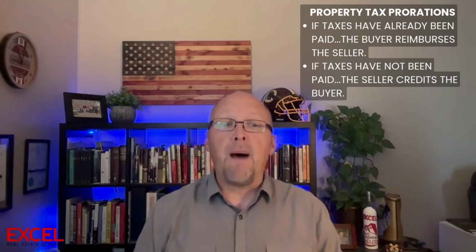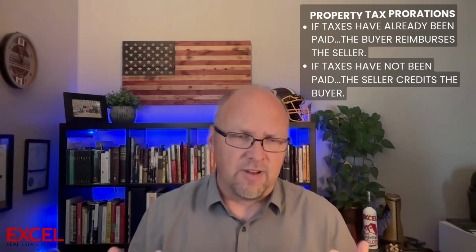Here's where it might get a little tricky: property tax prorations. So here's the concept. Property taxes belong to whoever owned the property during that time. So if taxes have already been paid, the buyer reimburses the seller. If taxes have not been paid, then the seller credits the buyer. So instead of trying to memorize every example, ask yourself this question: who actually owned the home during that time? Then that is who pays the taxes for that period.